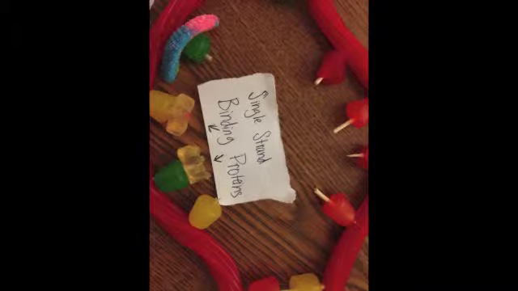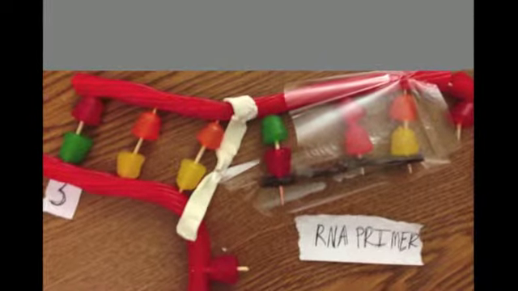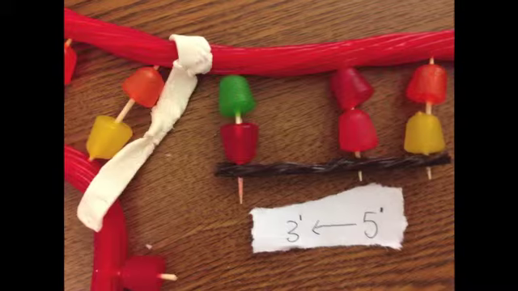Single-strand binding proteins connect to one of the two sides. They make the strand irregular and help it not to reconnect. Starting the new DNA strand is a different case. There has to be a primer which is attached to primase.